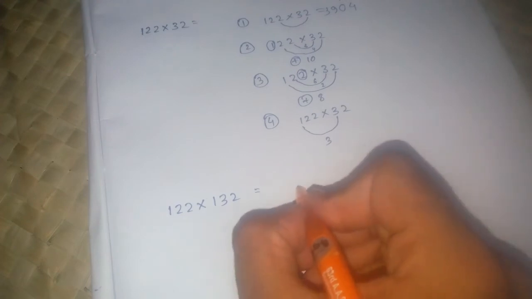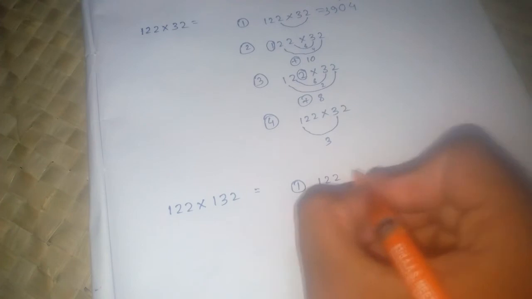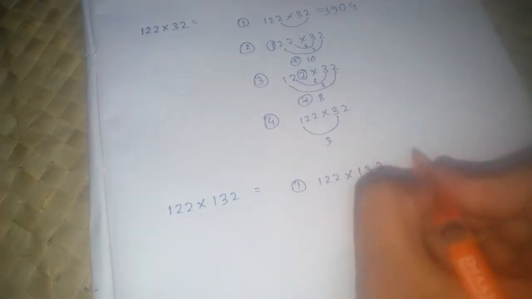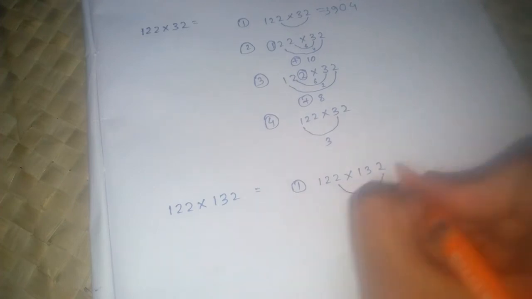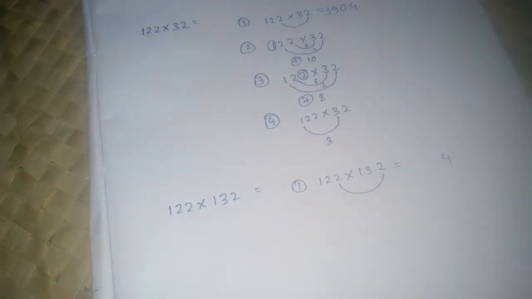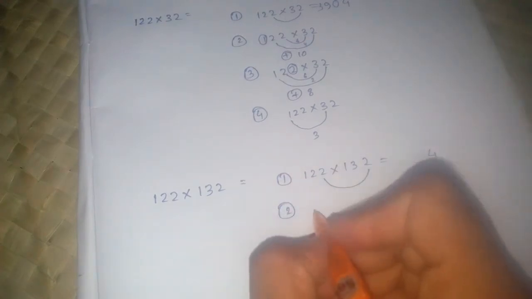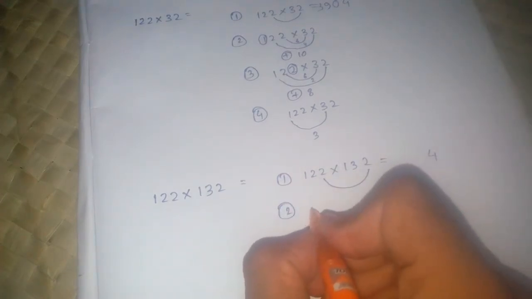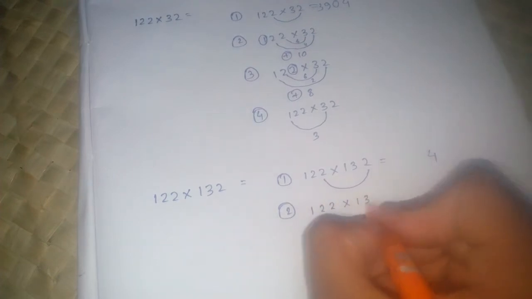So what will be your steps? The first step is the same for all the methods. See 132, we are just multiplying the last digits, that is 4, right? Now in our second step, let me write 122 cross 132.